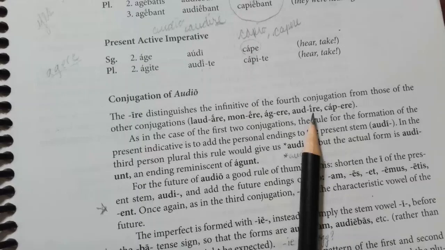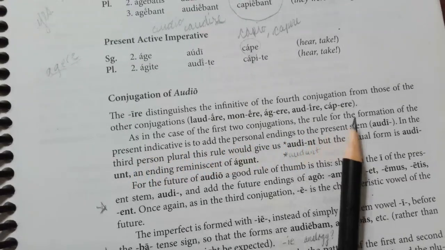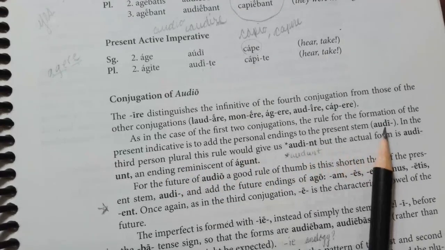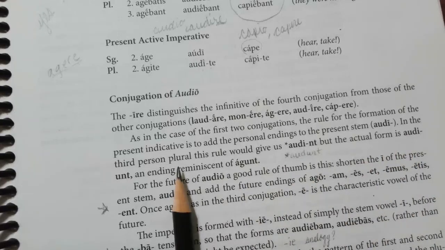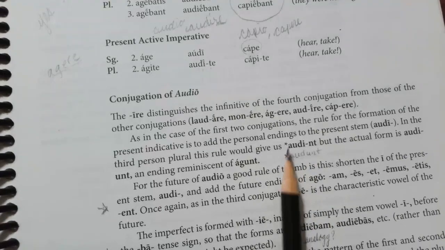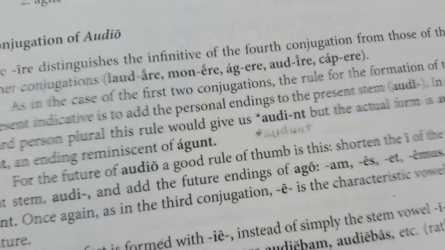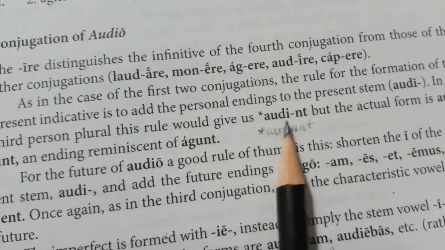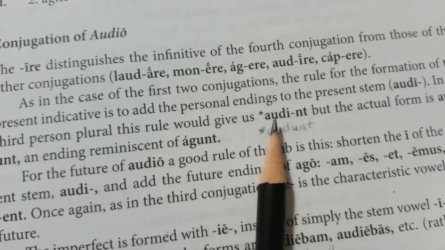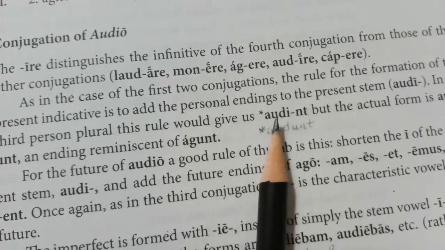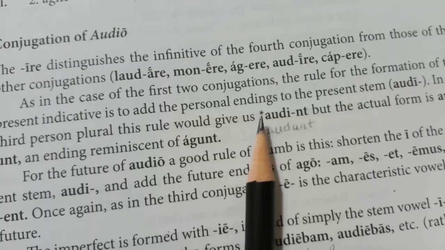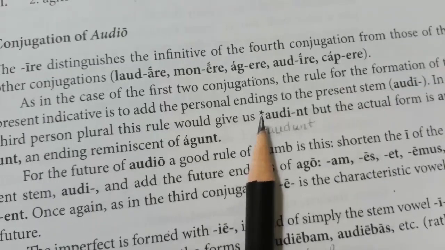As in the case of the first two conjugations, the rule for the formation of the present indicative is to add the personal endings to the present stem, audi. In the third person plural, this rule would give us, well, we talked a little bit about this. When they put a little asterisk there, they're showing you this is what you would expect, but this is not a thing. This is made up. This does not appear in Latin anywhere, right? So that just means not real. They're just using this to demonstrate, okay?